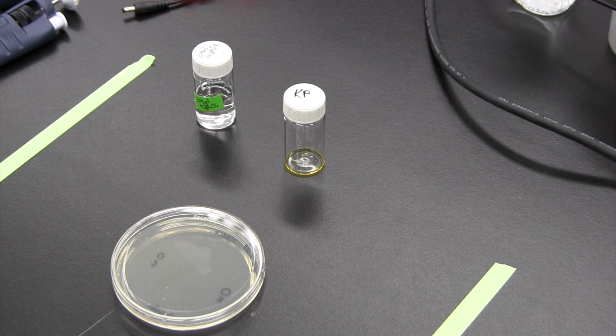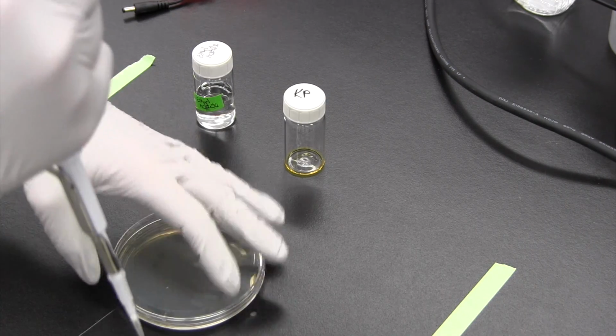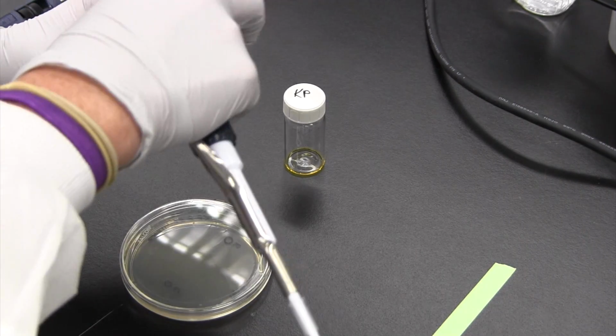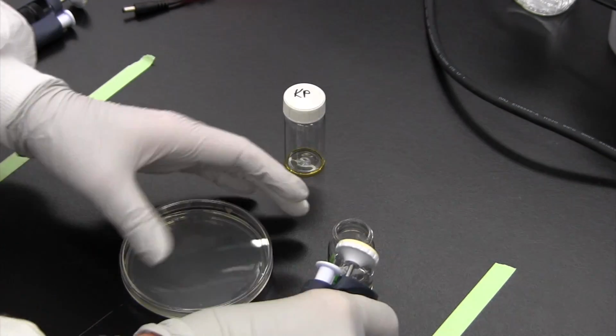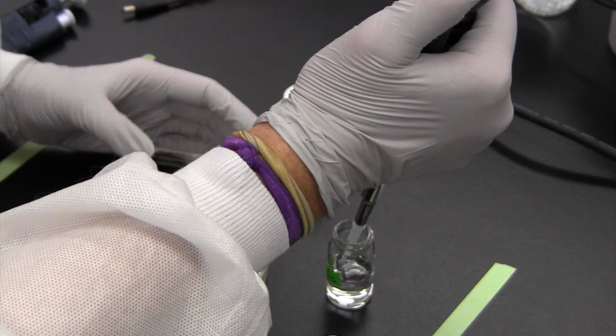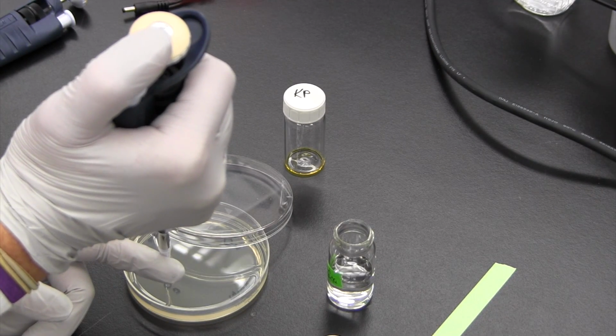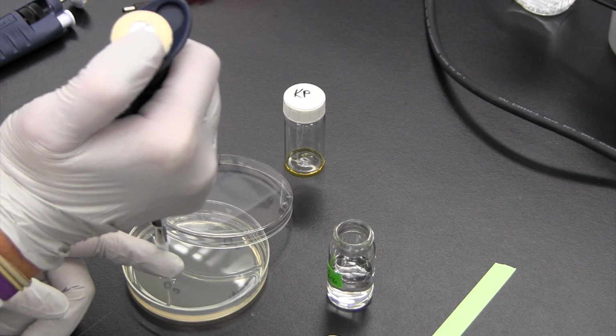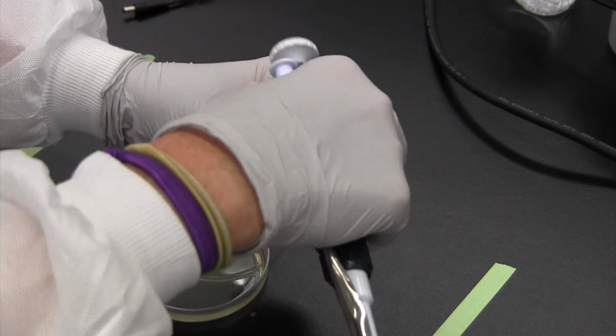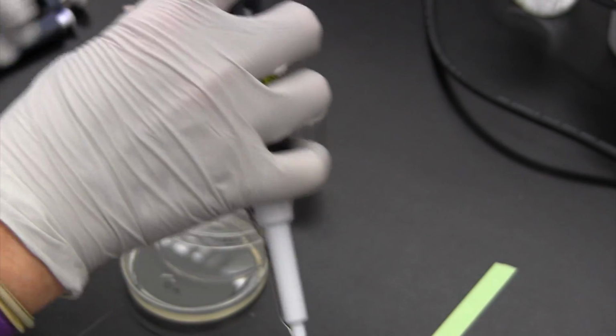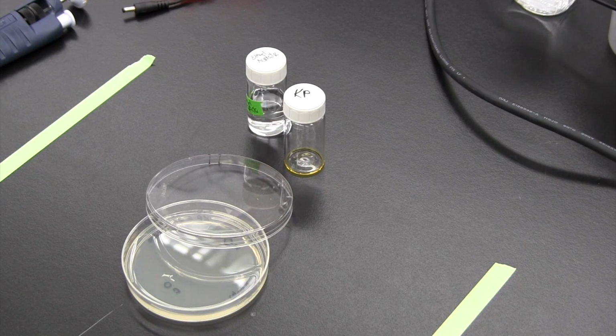I'll just walk you through that process. I have a pipette set to 10 microliters. I'm going to take 10 microliters of my ethyl acetate and dot this into my control. You want to be sure to not leave the ethyl acetate open for very long if you're not using it. And we're just going to let that evaporate off.